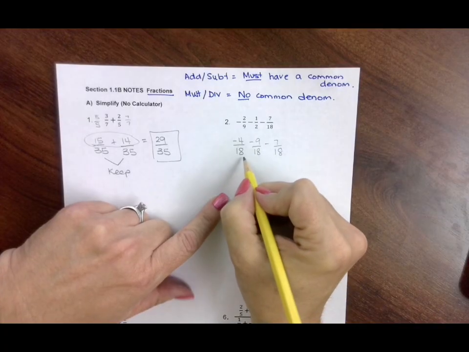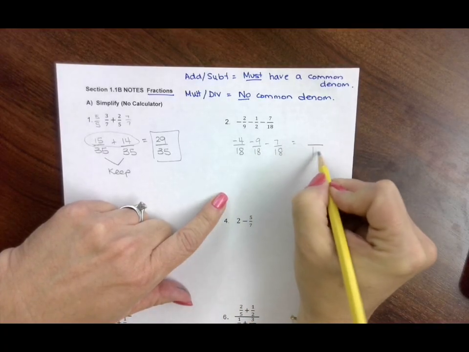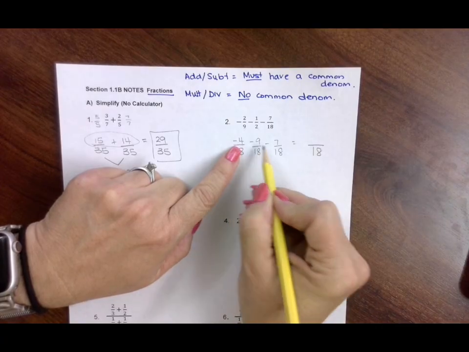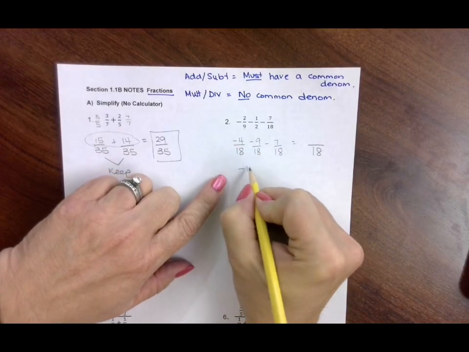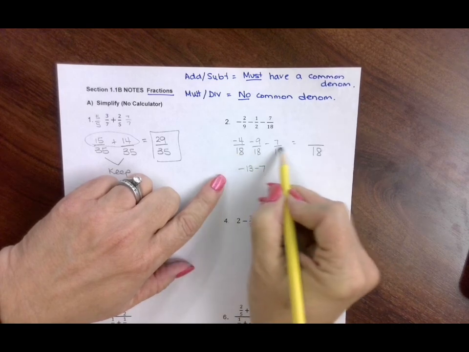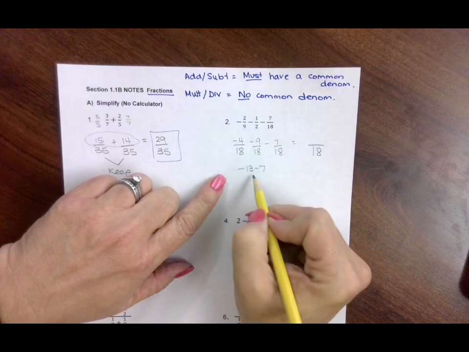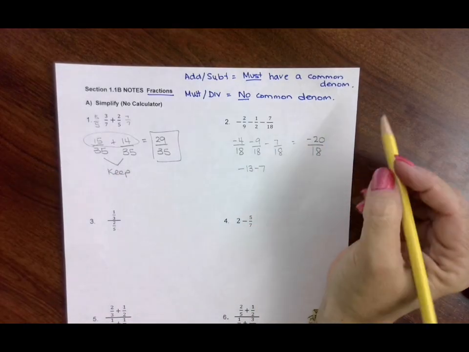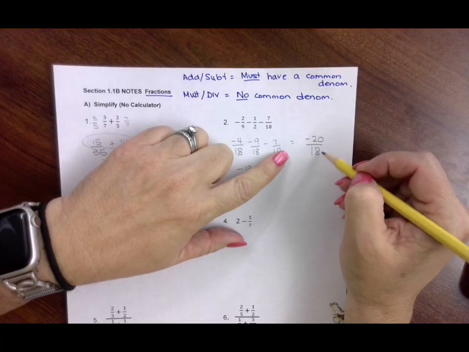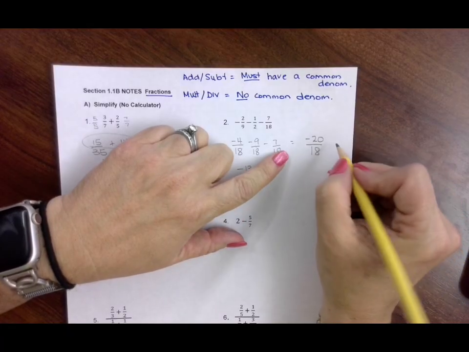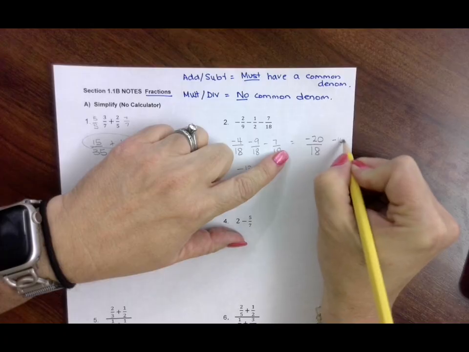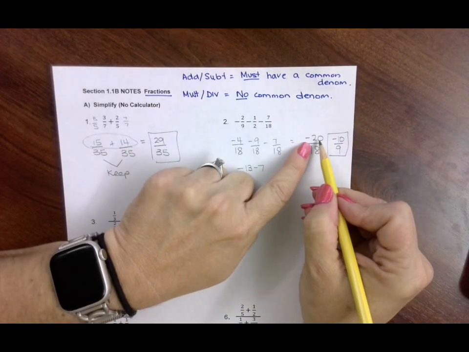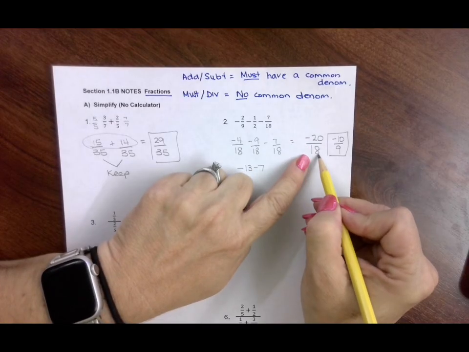Again, because I'm subtracting, the denominator stays. And in the numerator, I have negative 4 minus 9 minus 7. So that's the same as negative 13 minus 7. Remember, I'm going left to right. So negative 4 minus 9 is negative 13. So this whole thing becomes negative 20. Now, I'm not finished here because both of these are even. If they're both even, then I can reduce. So this becomes negative 10 over 9. Right? They're both even, so I'm going to cut them in half. So 20 divided by 2 is 10. 18 divided by 2 is 9.